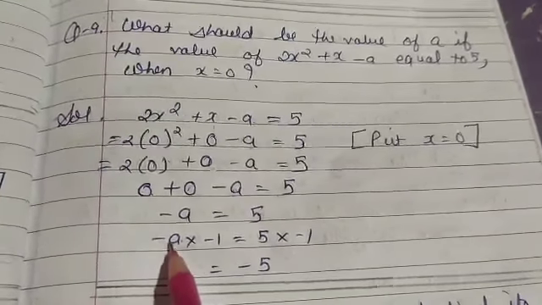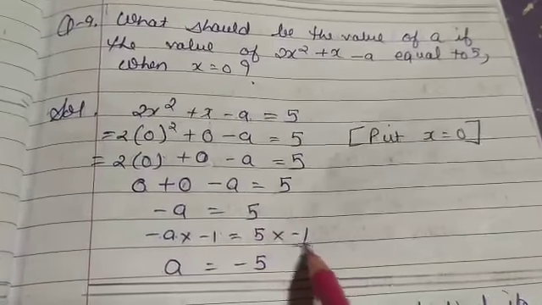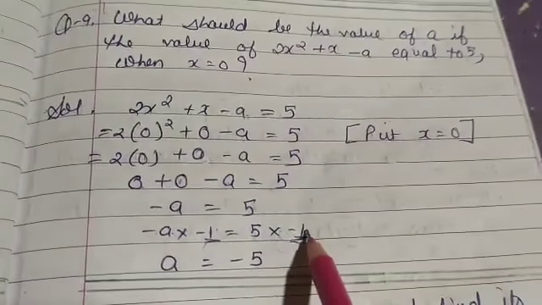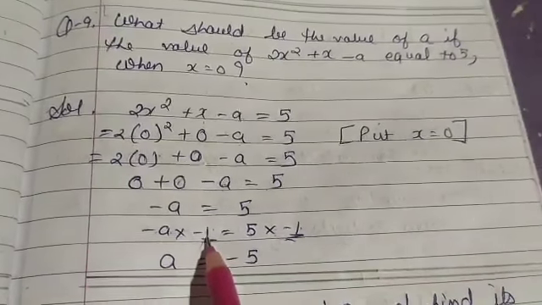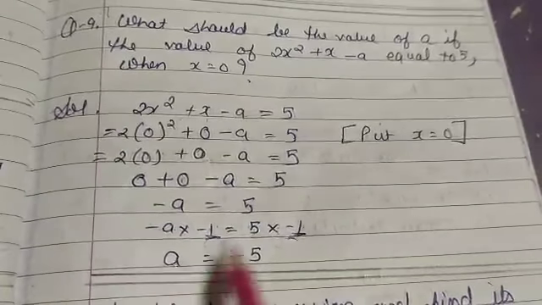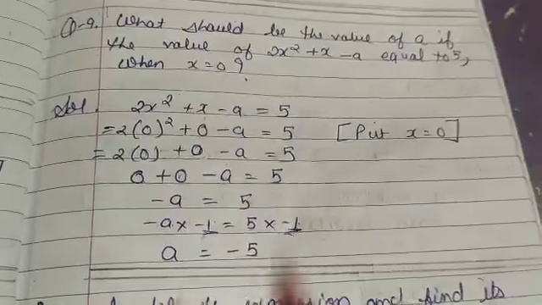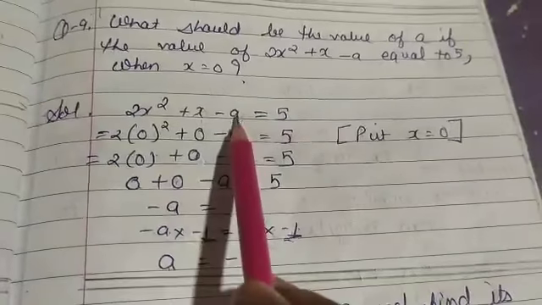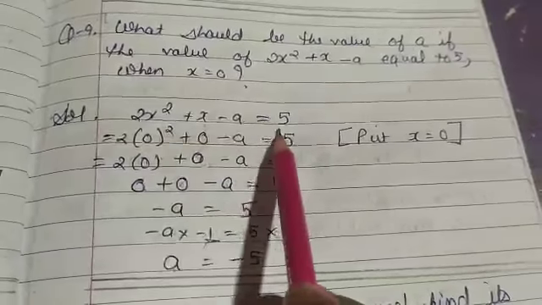So what I did, I multiplied this negative a with negative 1, and the same thing I did toward my right hand side, that is I multiplied this 5 with negative 1. Dear student, whatever value you take toward your left hand side or right hand side, the same value you have to take to the other side. Negative into negative becomes positive, and positive into negative becomes negative, that is 5 into negative 1 is negative 5. That means, dear student, whenever you put negative 5 in place of a and 0 in place of x, the value you will get is 5 only.